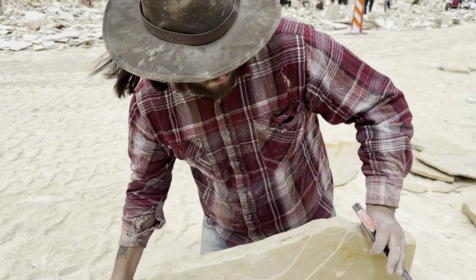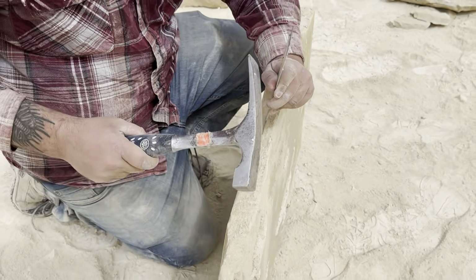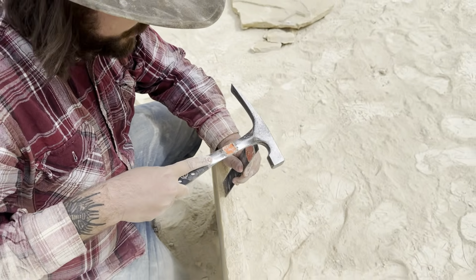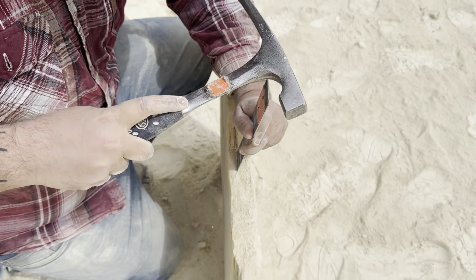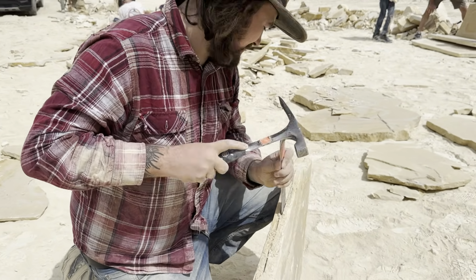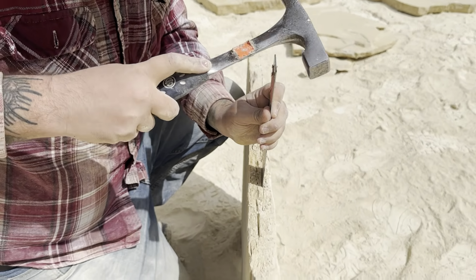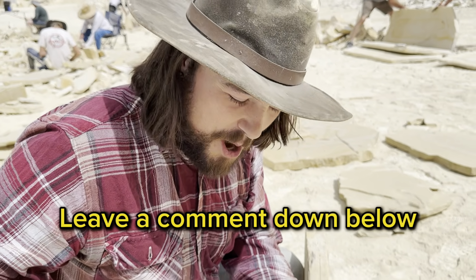What you want to do, you want to work right up top. You want to pick a good midway point, take the flat end of your hammer, squirt it right down there. What do you guys think I'm going to find? Leave a comment down below.